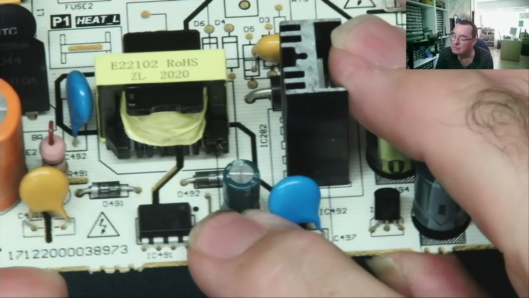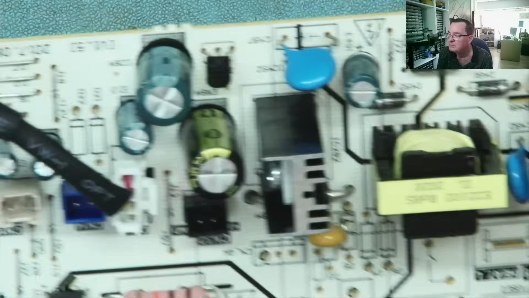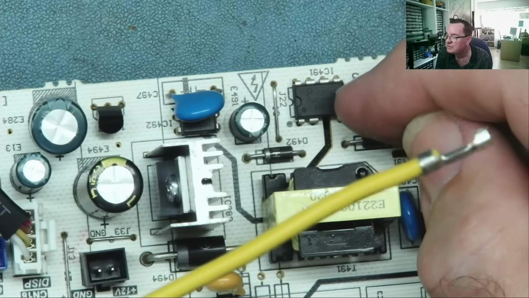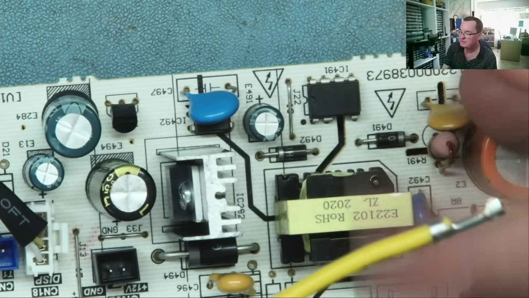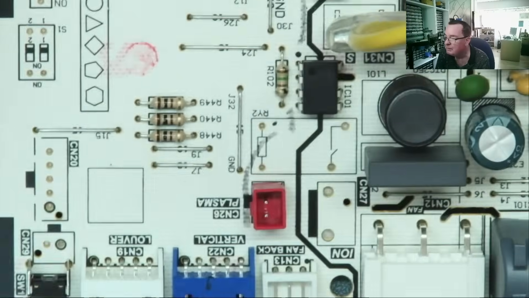This looks like some sort of power supply controller, TNY, tiny something or other, TNY276. I probably can power this board up and see if the power supply is running, okay? And we have something similar, we have another one here.